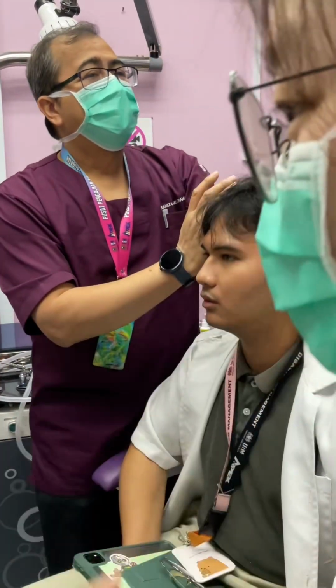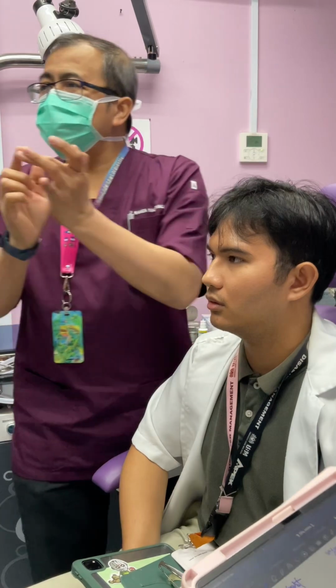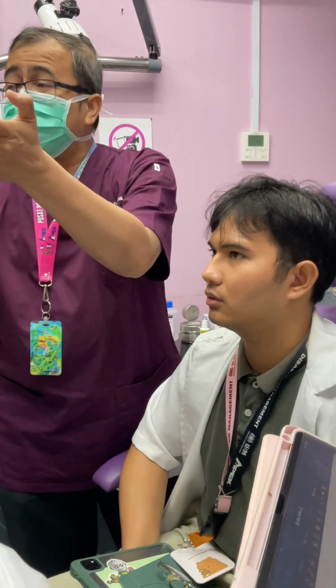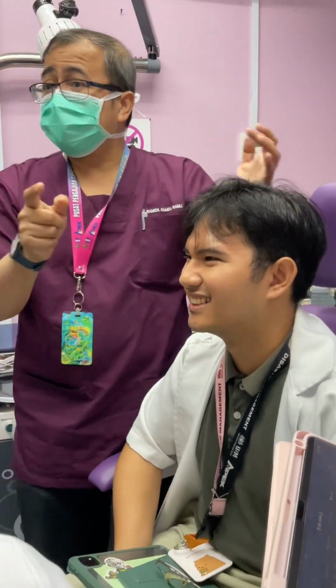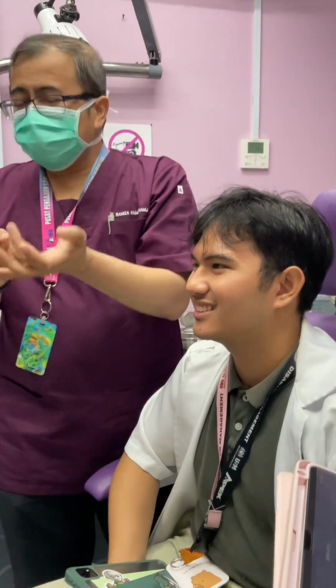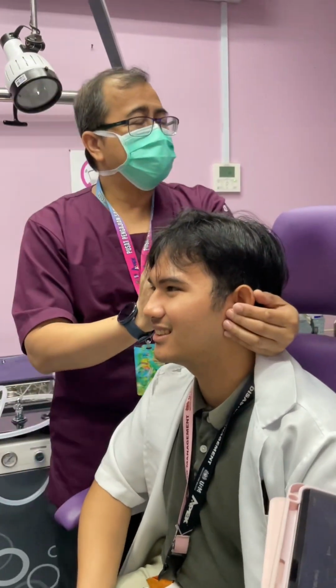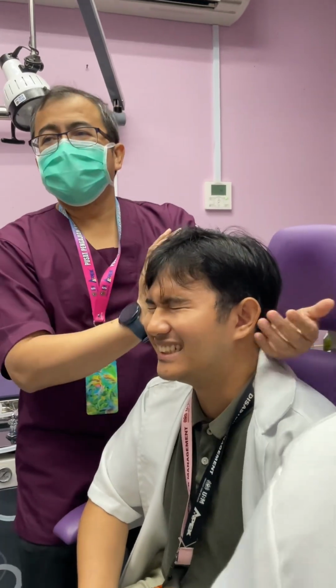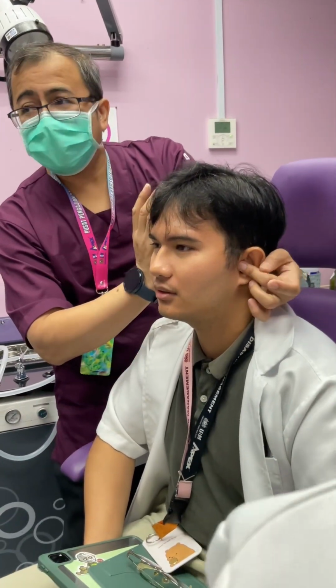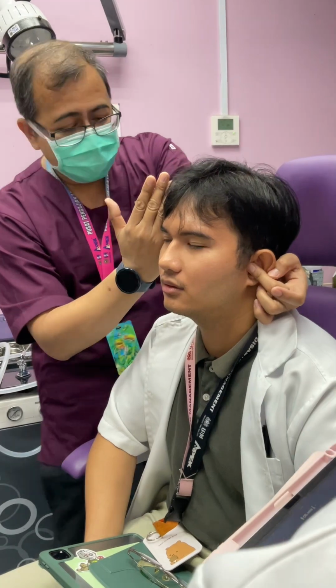Again, press harder. Push the tragus in, not put your finger into the ear. If you put that in, you will see something there, something yellow, and you sniff. No. Push and rub and block this arm and do it.